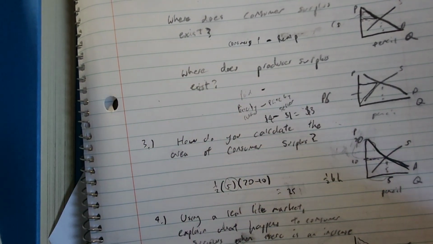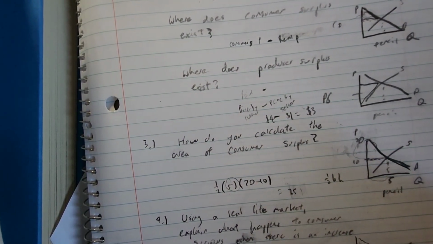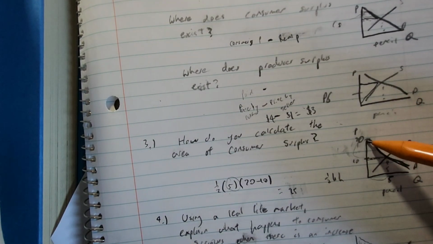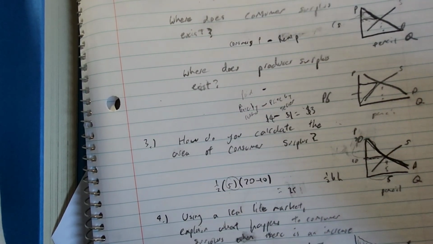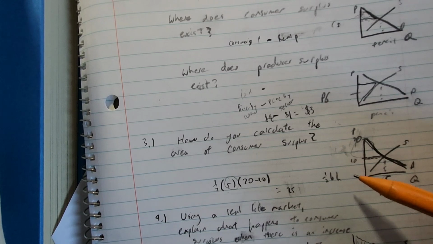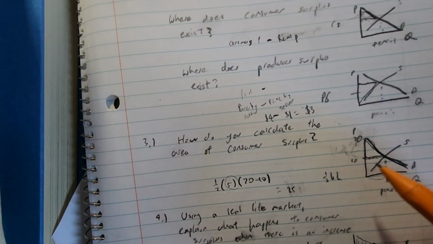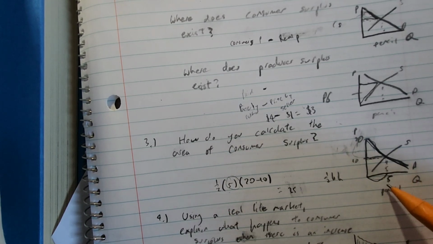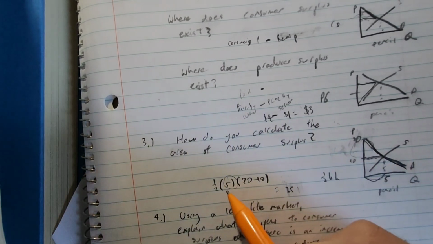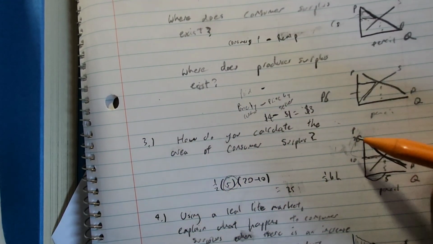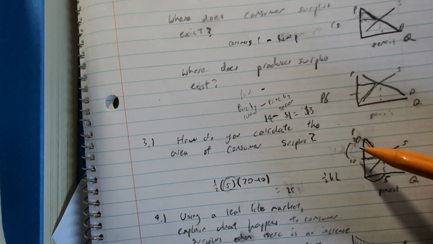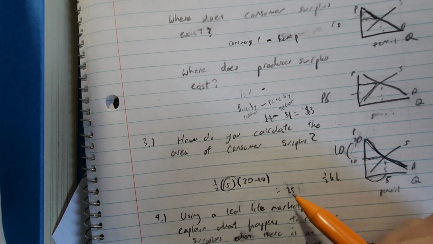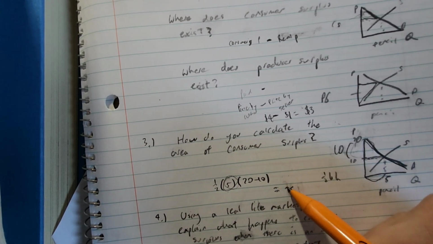The third question asks you, how do you calculate the area of the consumer surplus? So because the consumer surplus makes a triangle, we use the area of a triangle, which is half base times height. And for example, we know that the base would be the quantity, so 5, and the height would be right here, which is 20 minus 10, so 10. And our total consumer surplus would be 25.